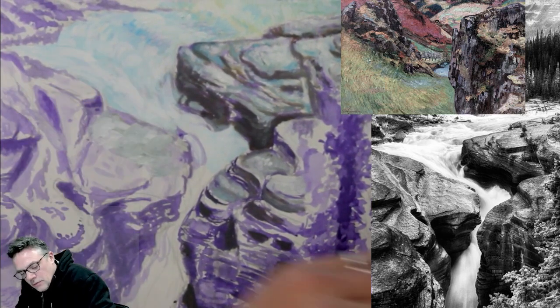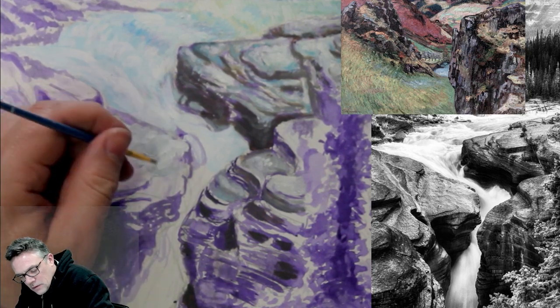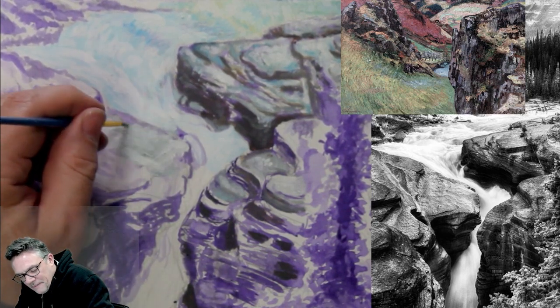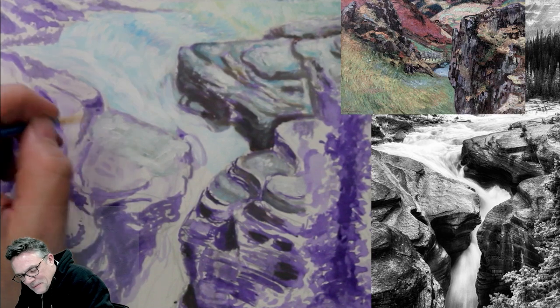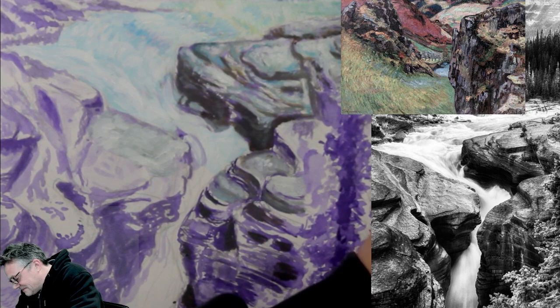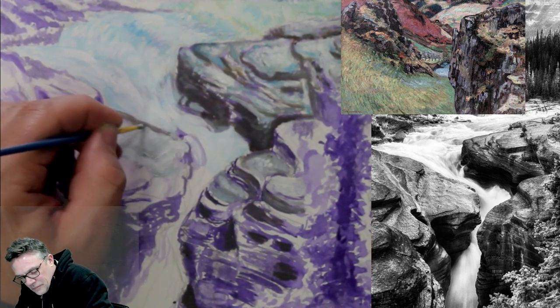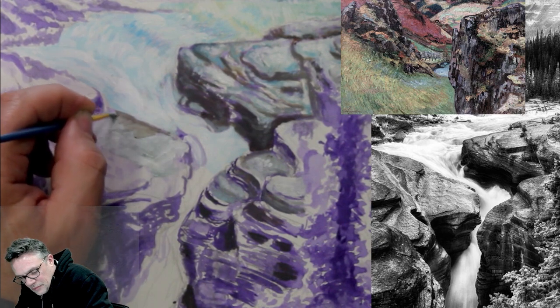And then I've worked back over the top with the paint, but some of those purple bits come through the paint as well. So you get this colour that unites the picture from the very back to the front because you've got these little hints of purple.